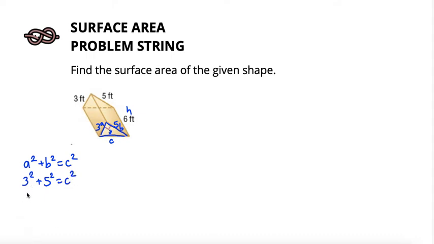3 squared is 3 times 3, which is 9. 5 squared is 5 times 5, which is 25. That's still equal to c squared. Adding 9 and 25 together, we get 34. So 34 is c squared. And then to go from c squared to c, we have to take the opposite of squaring a number, which is square rooting a number. So we're going to take the square root of 34, which ends up being approximately 5.8 feet.